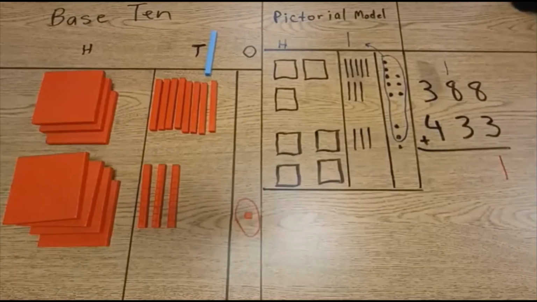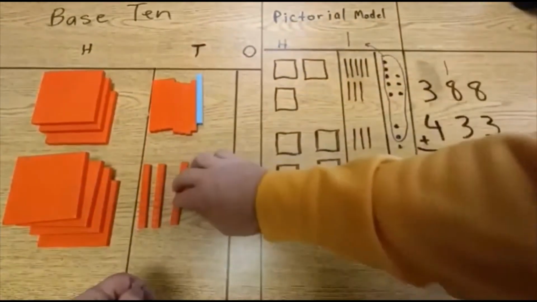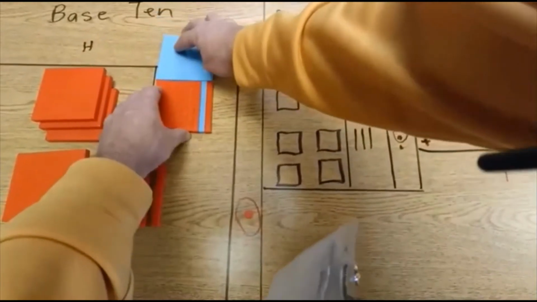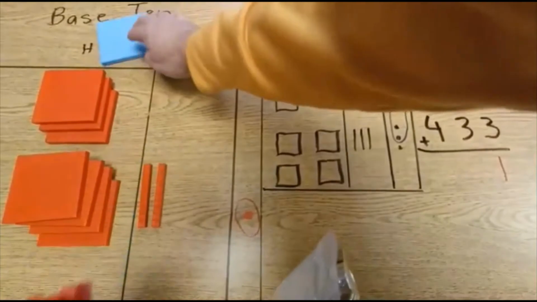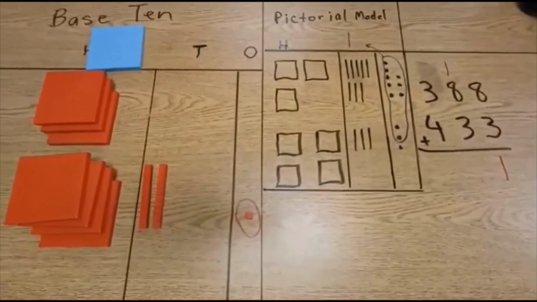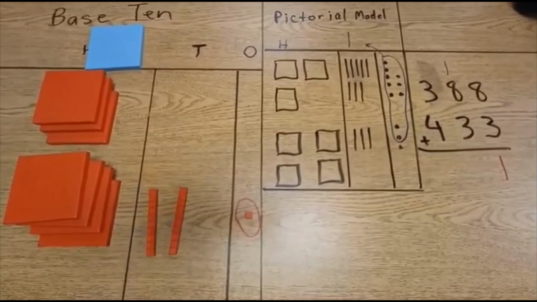So I'm going to take 10 of them and put them together here. That's 8, 9, and 10. And that's the same as 100. I'm going to take that and regroup it over to the hundreds place right there. And now I have 2 tens.